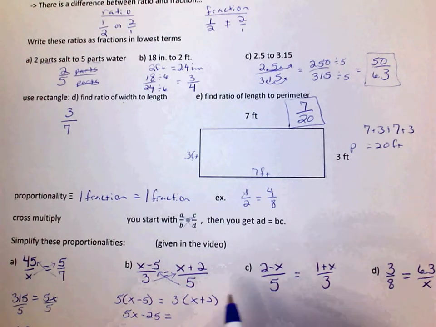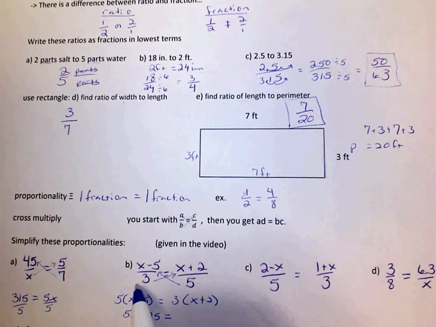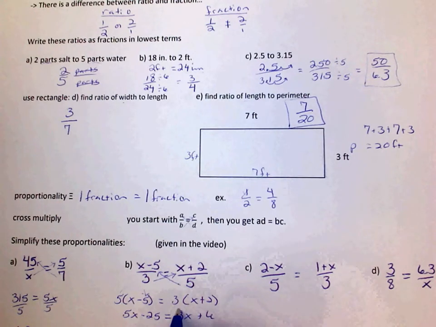And do not forget to multiply to the second number. And then 3x plus 6, small x to big X. And the opposite of adding 3x's is to subtract 3x's. So it gives us 2x minus 25 equals 6.